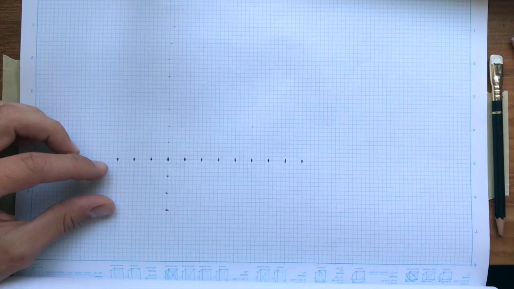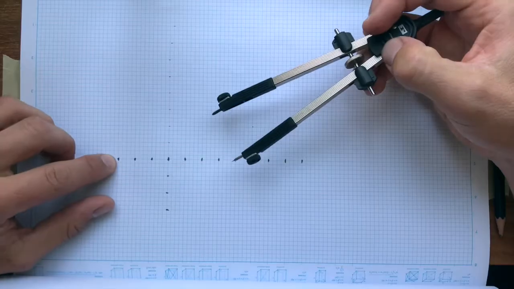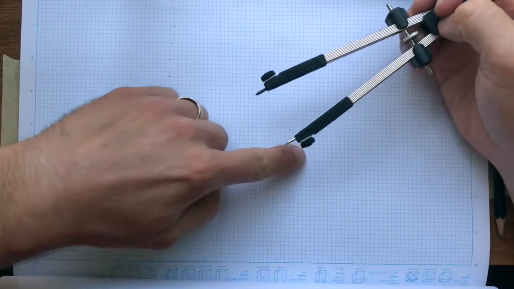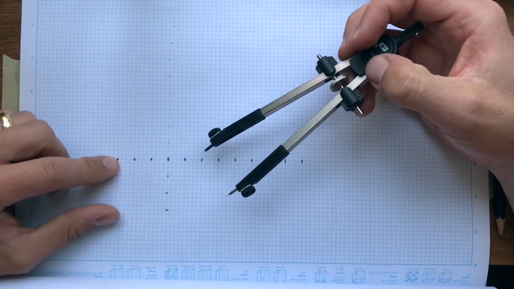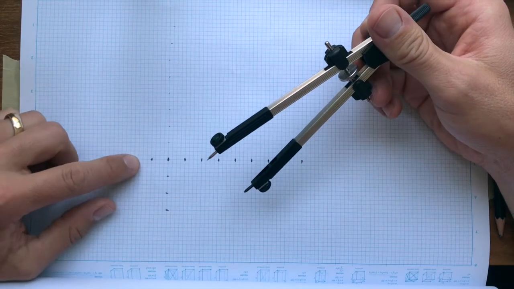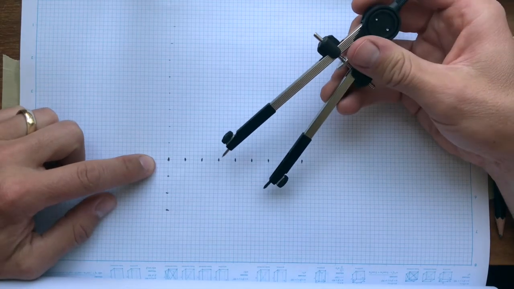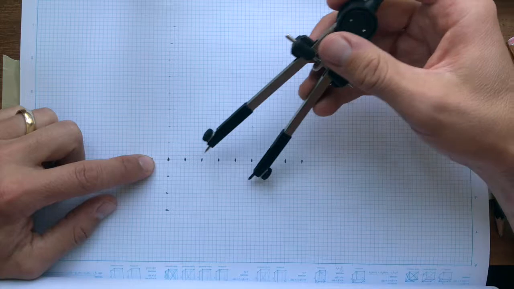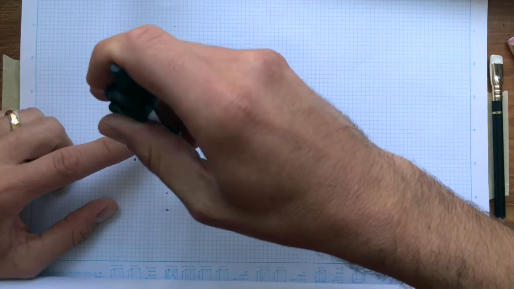Okay, so now what we're going to do is count in on the x-axis, or the horizontal axis. We're going to count in 1, 2, 3 points, and we're going to draw a half circle.